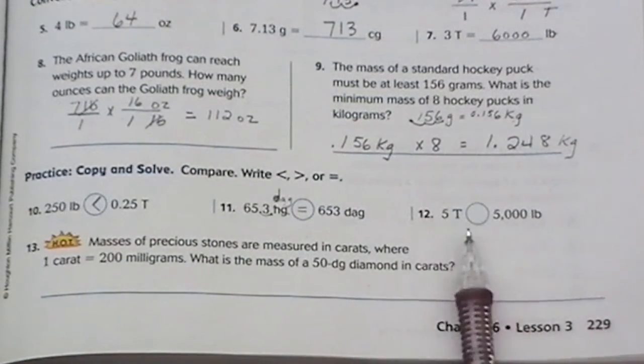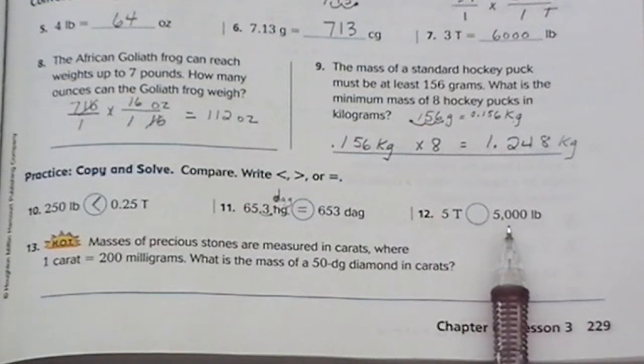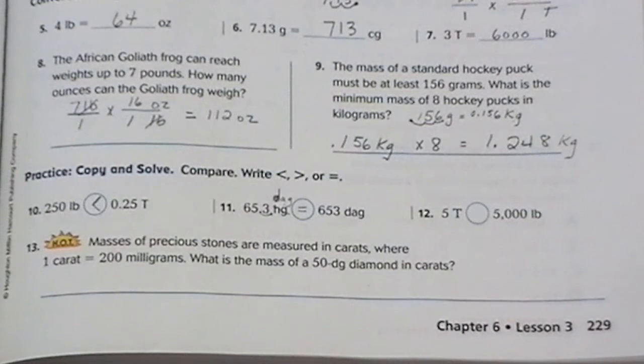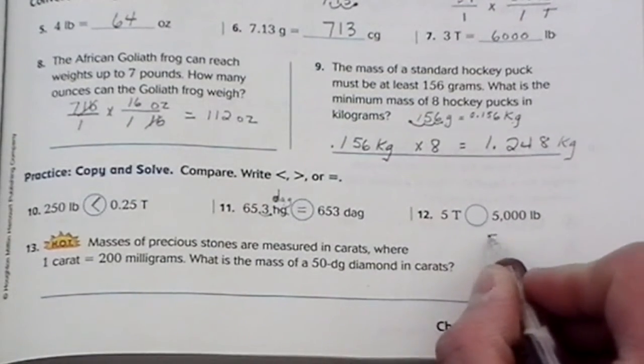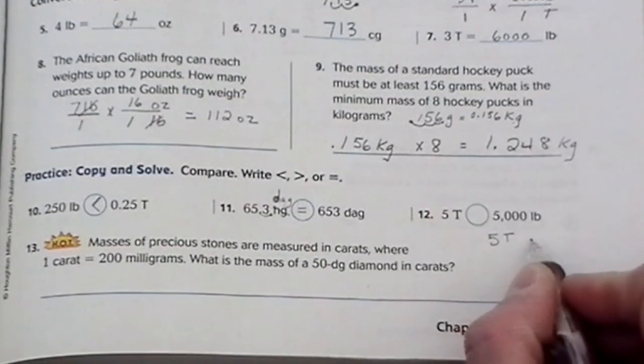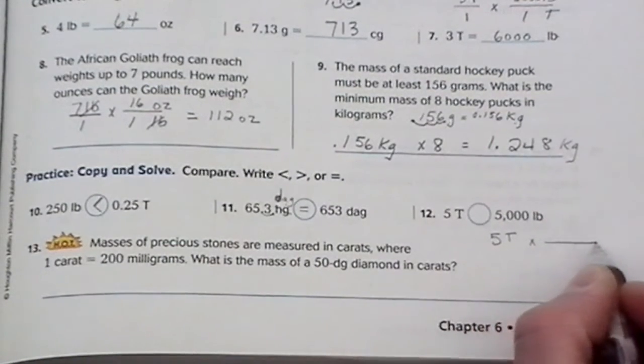But anyway, all right, number 12. 5 tons is greater than, less than, or equal to 5,000 pounds. So again, I like to take my larger unit of measure and convert it to my smaller unit of measure. So I've got some space in my book to work here, so I'm going to write my work in my book this time. So I've got 5 tons, and I want to convert that to pounds.